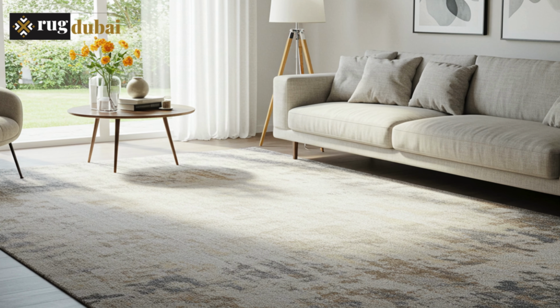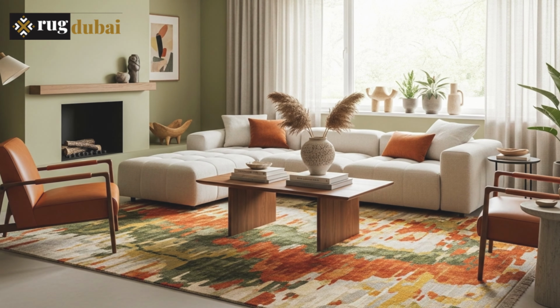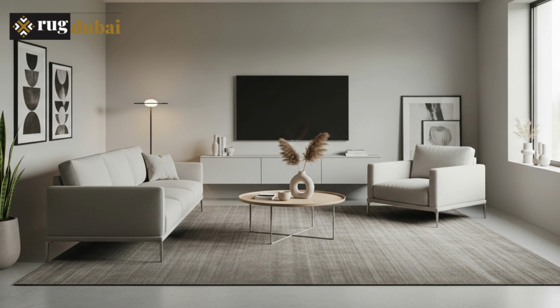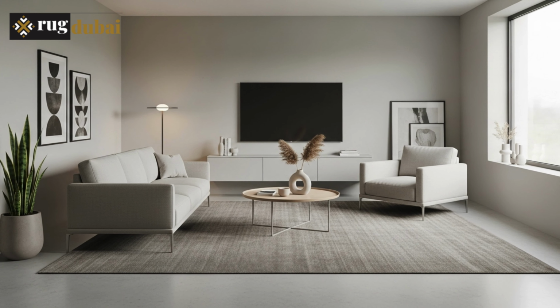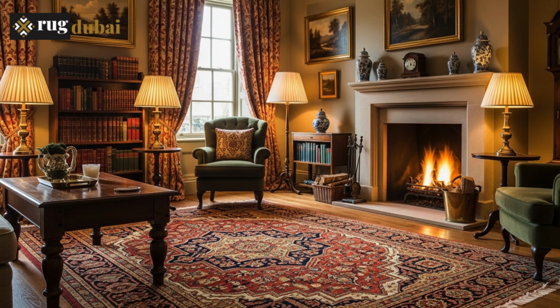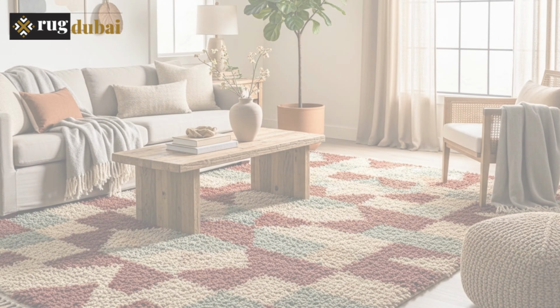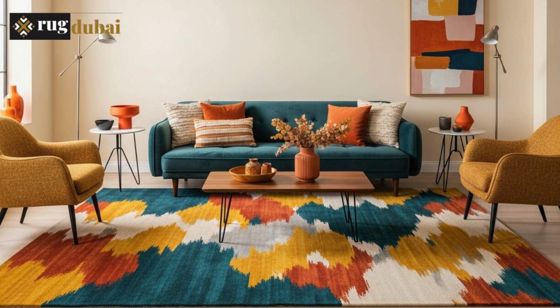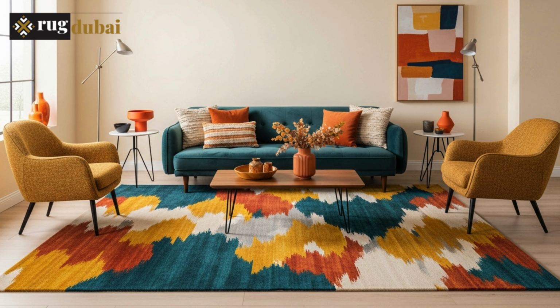First things first, take a good look at your rug. Is it modern and minimal? Warm and traditional? What colors stand out? What textures pop? Think of your rug like the foundation of your home's personality. Once you understand its vibe, the rest falls into place. Colors, tones, materials, even mood.